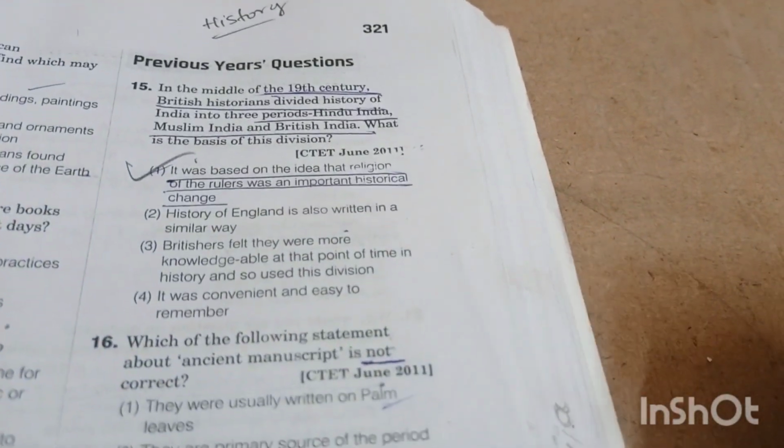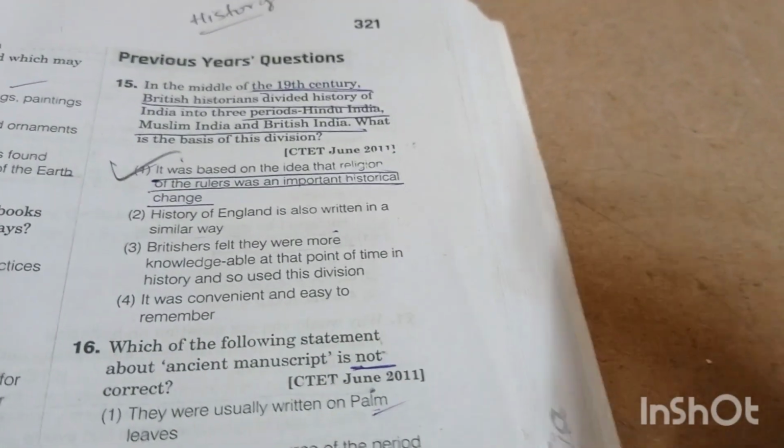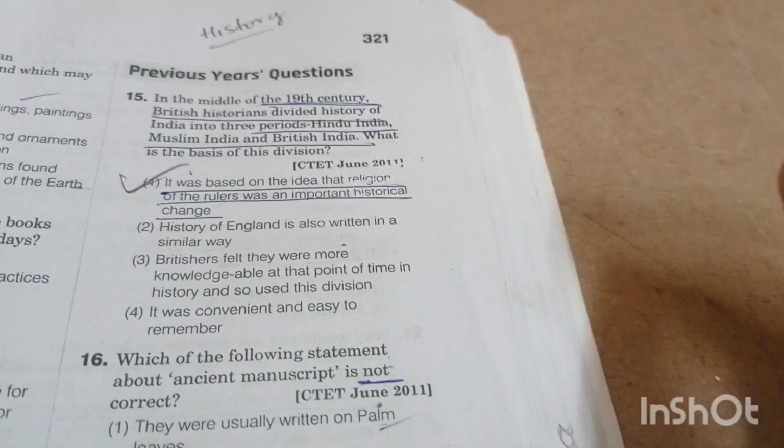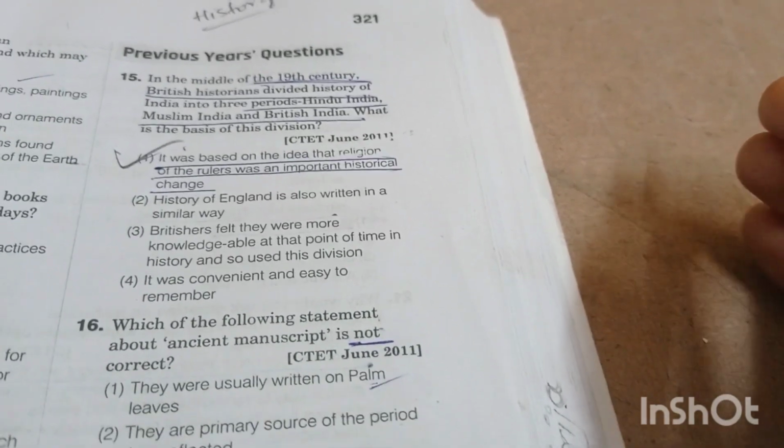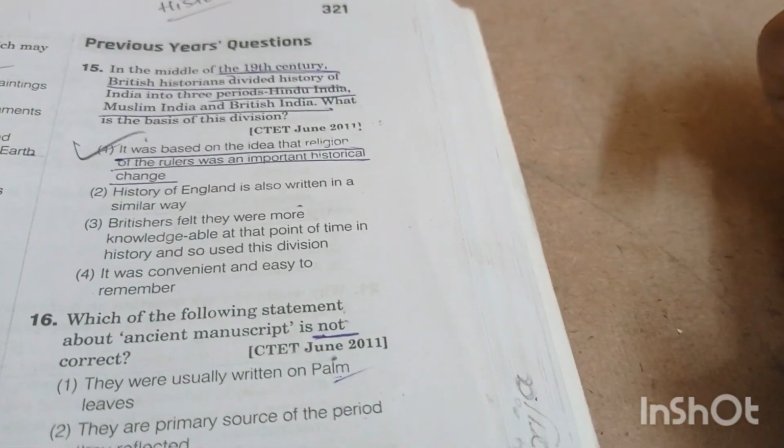Today we are discussing the when, where and how topic from the history section of CTET Paper 2. Let's get into the questions.